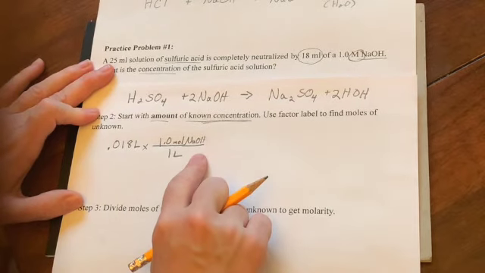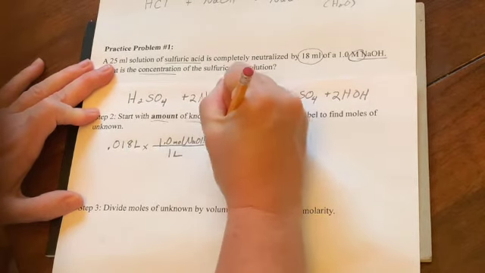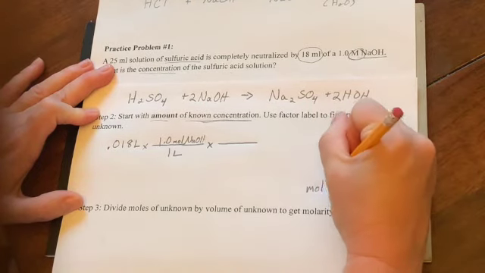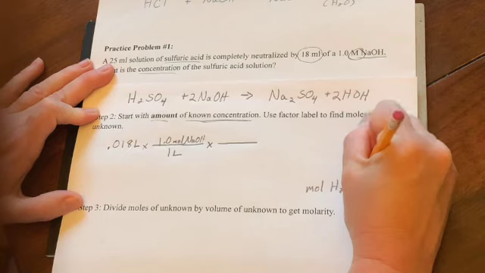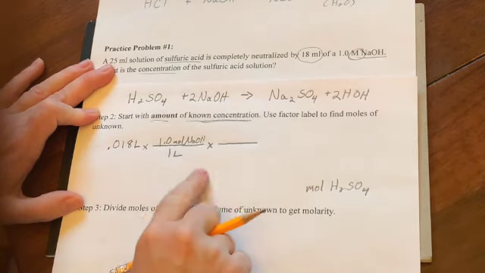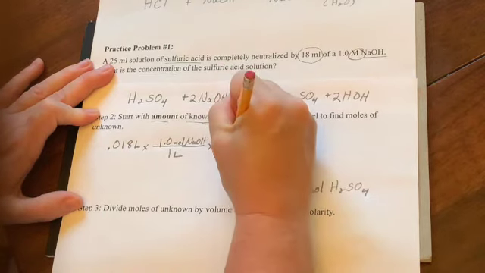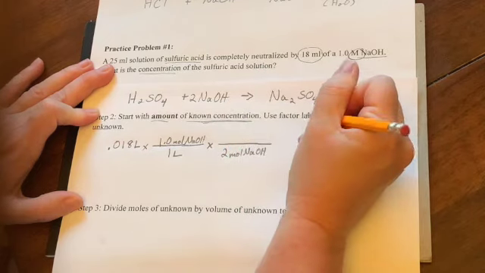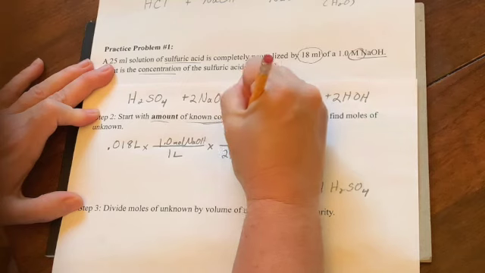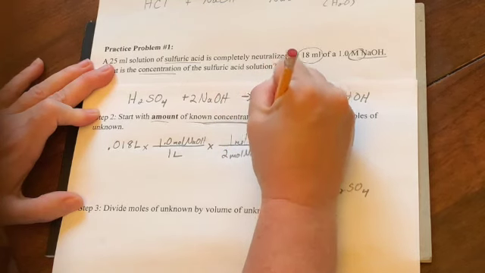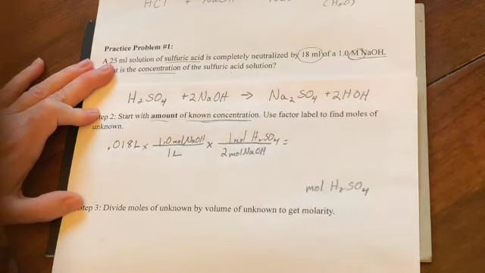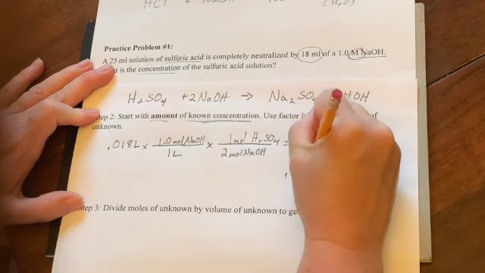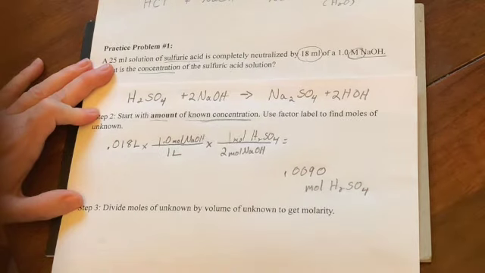We're now going to use factor label to get to moles of what we're looking for, which remember, we're looking for moles of H2SO4. So I'm going to look at my balanced equation. There's 2 for my moles of NaOH, and they go on the bottom because I want to get rid of them. 1 mole for my sulfuric acid. I'm going to punch that into my calculator, and I'm going to get 0.0090 moles of H2SO4.